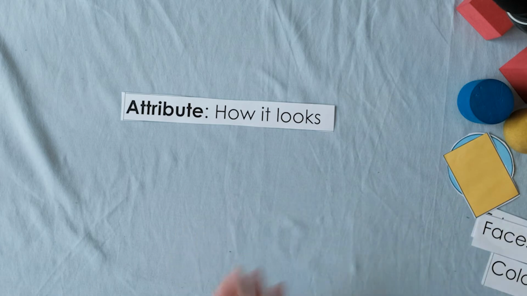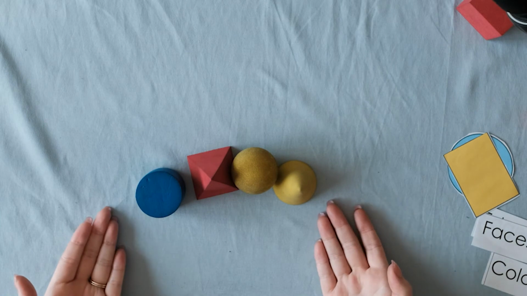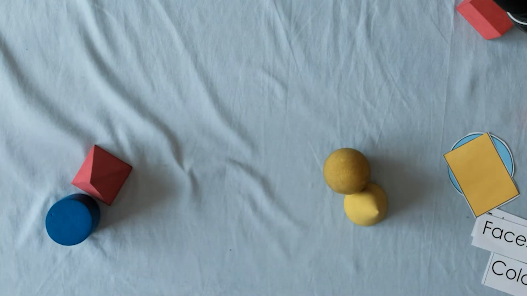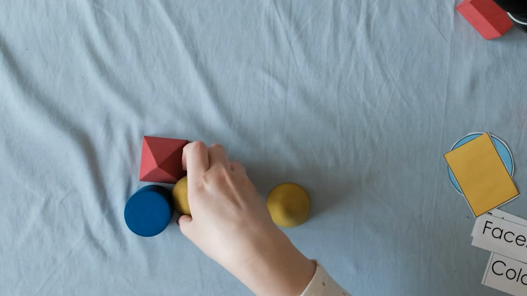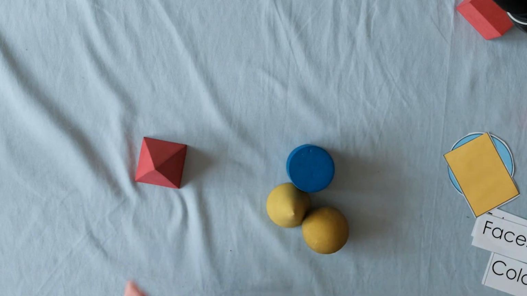So the reason we learn about attributes is because we are going to be sorting things. So sorting means putting things into 2 groups. So for example, I have a giant big group of 4 shapes here, and if I want to sort them, there we go. Now they're sorted and they're in 2 groups. Or I can sort them this way, right? Or I can put these ones here. It doesn't really matter. I can sort them in any way I want.